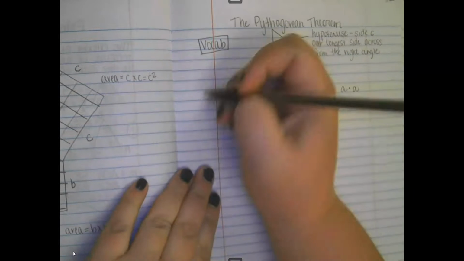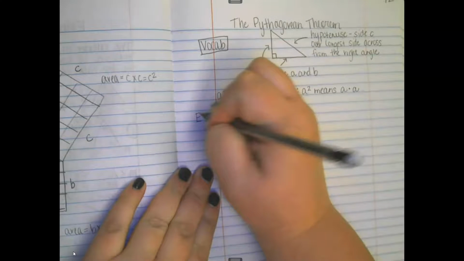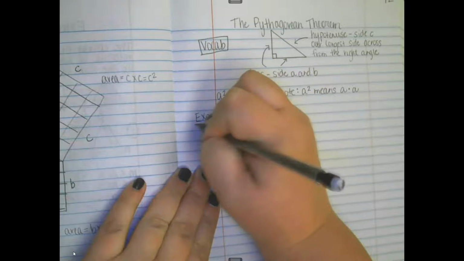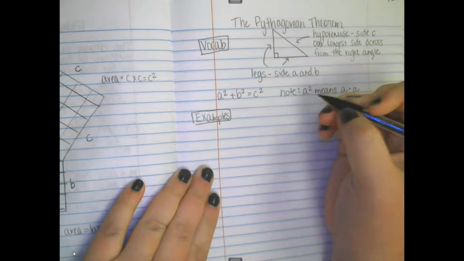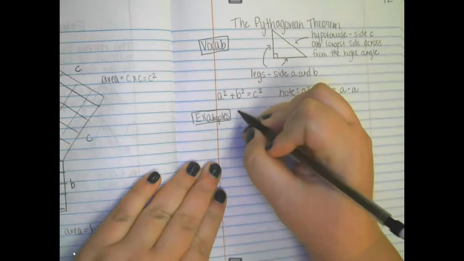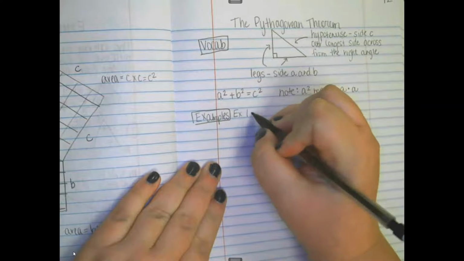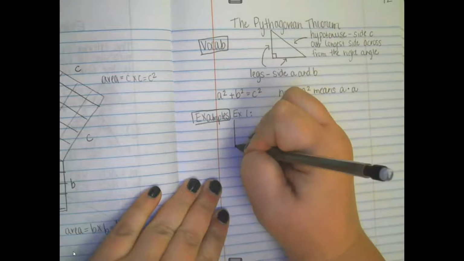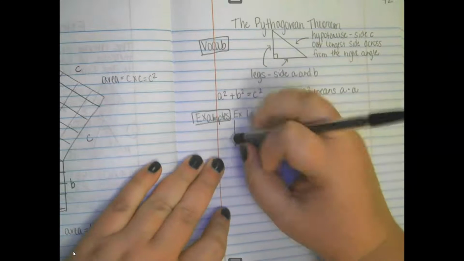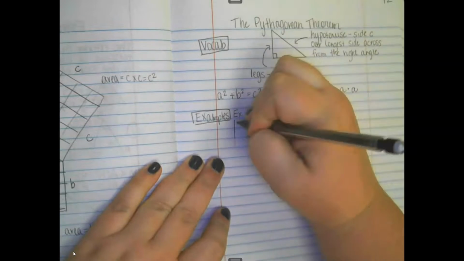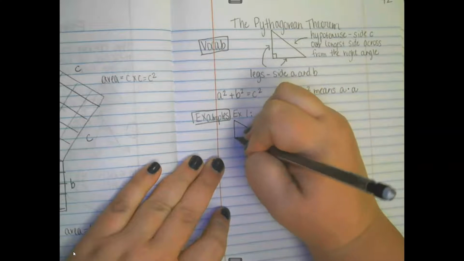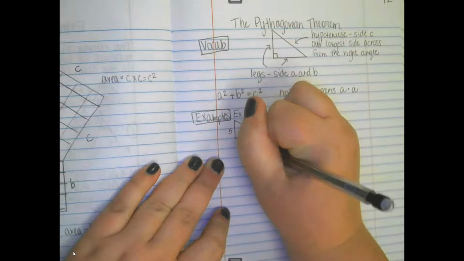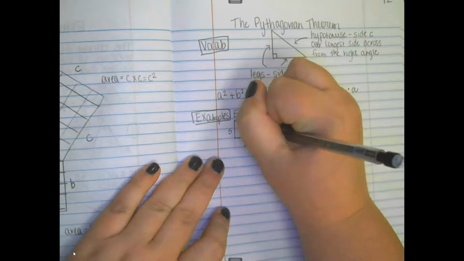Okay, our next tab is going to be examples, and we're going to look at a couple of examples. All right, so example 1, we want to find... I'm going to draw the triangle smaller so we can make sure to fit all of our examples that we're going to be doing today. So we have 5, 12, and then C.